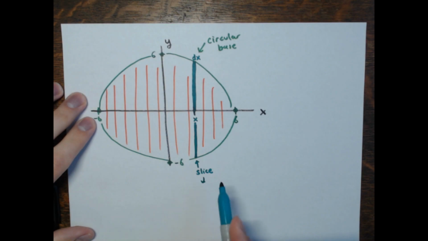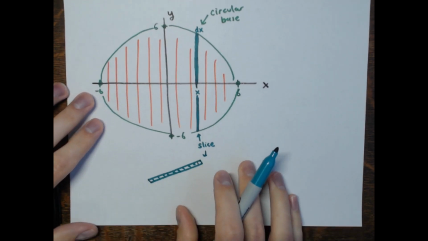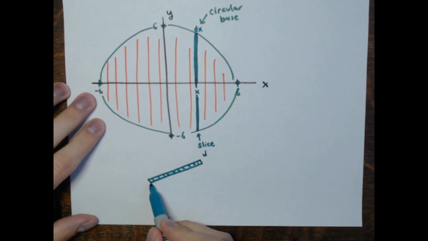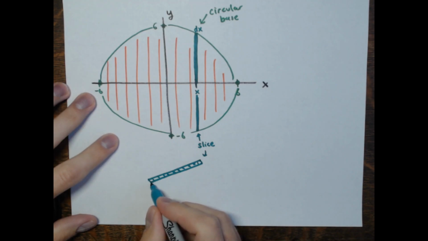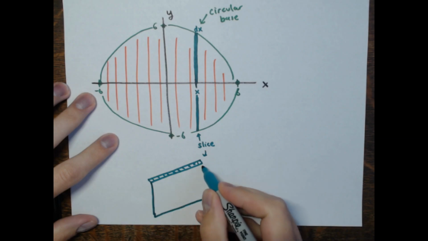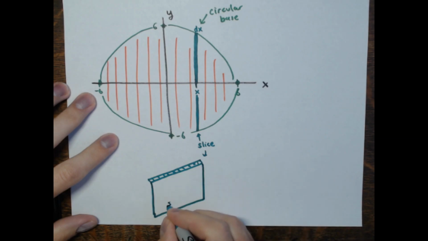If I were to remove the slice and look at it on its own, again, it's just some thin rectangle on the bottom and the top. Some thin rectangle. But once again, they said square cross sections. So the face of it is another square. Okay, so this isn't great, but this is another square.